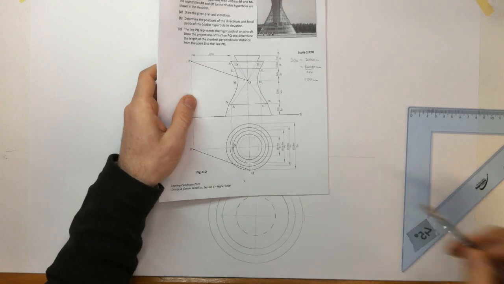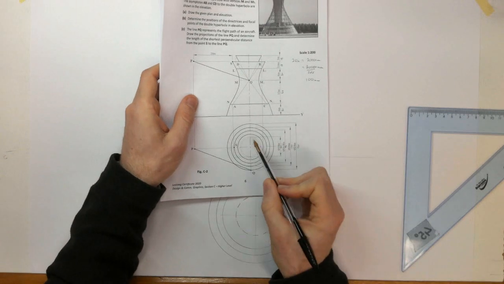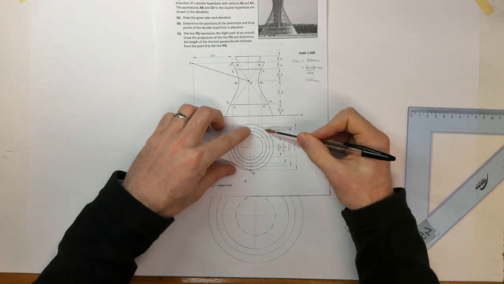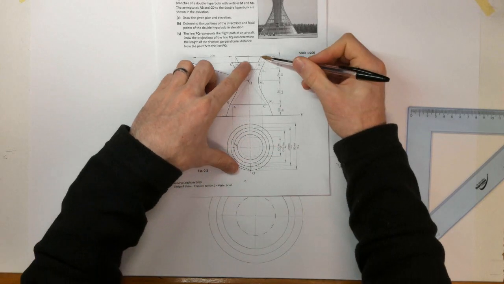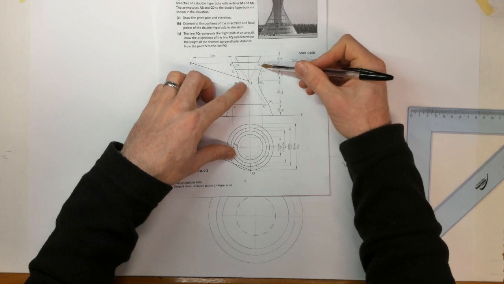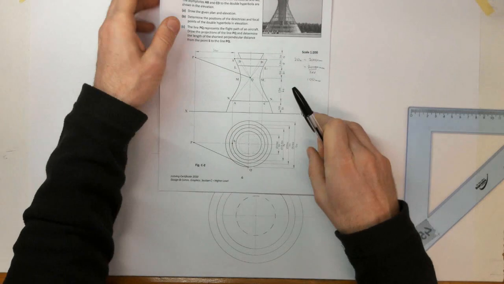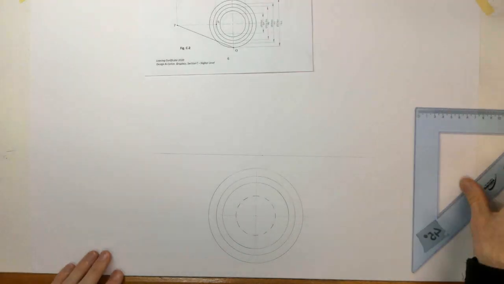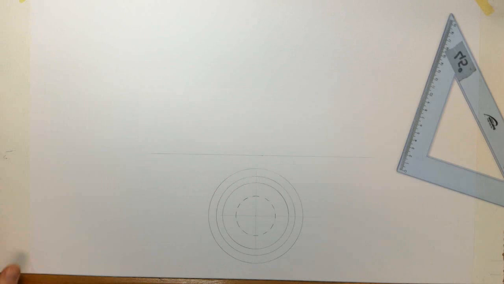Okay, and there's one of those circles they haven't given us a diameter for, but if we follow up along here, we will actually get a measurement for it in the end. So we'll come back to that in a while. Okay, so let's project up into our elevation.